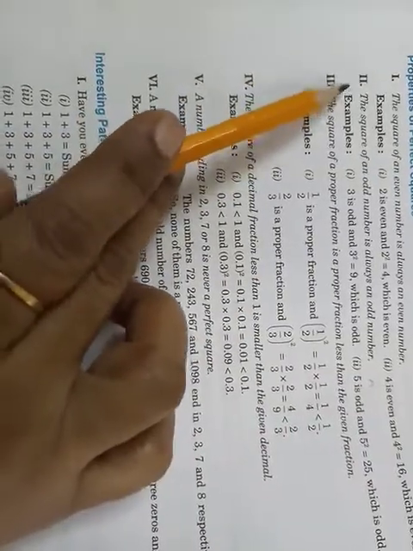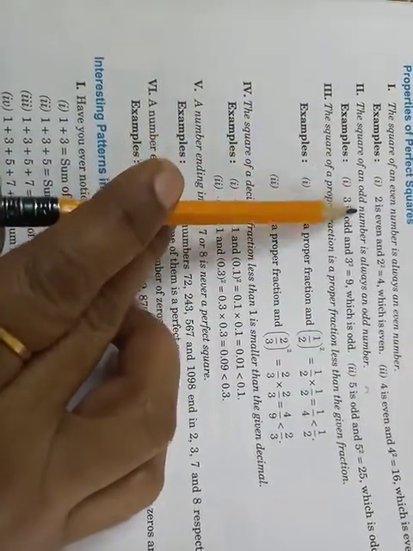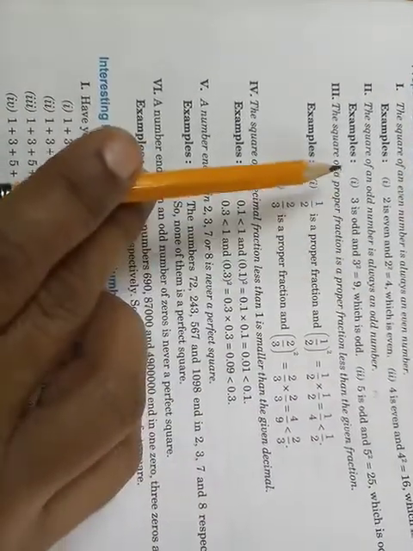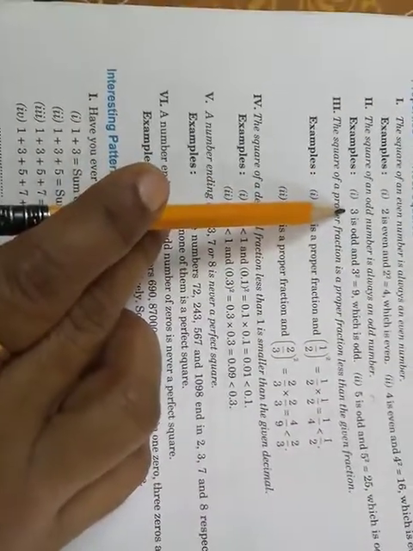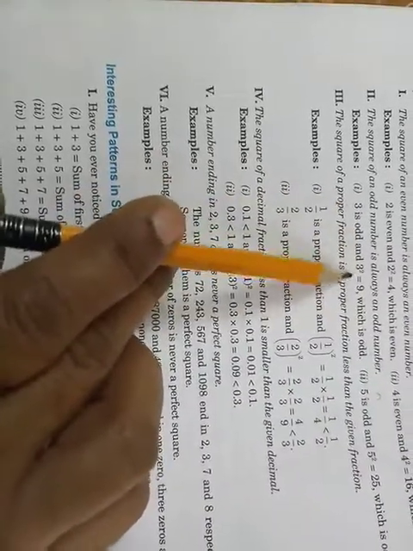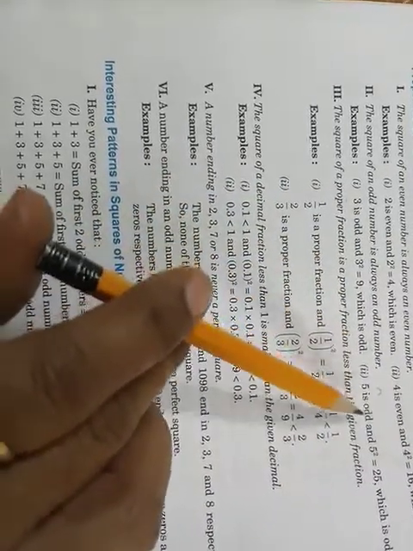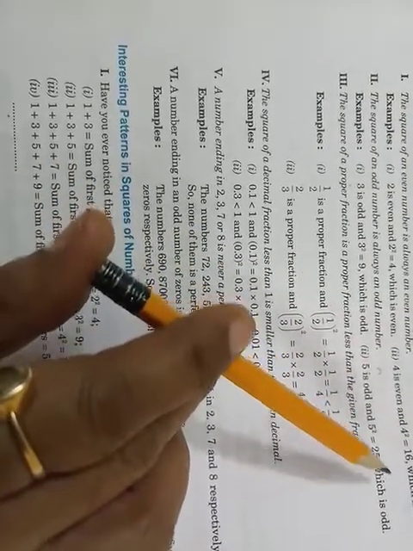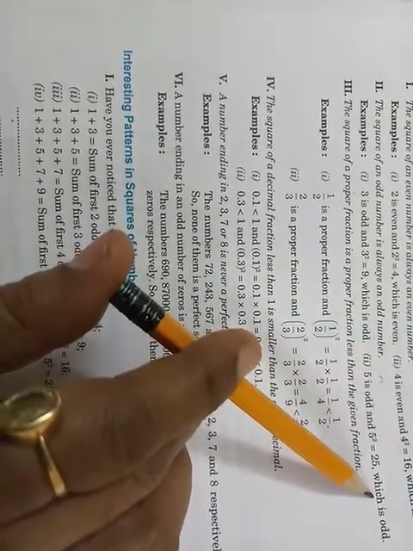Then we come to property number 2. The square of an odd number is always an odd number. Let's check the example. 3 is an odd number. 3 squared is 9, which is also odd. 5 is odd. 5 squared is 25, which is also an odd number.